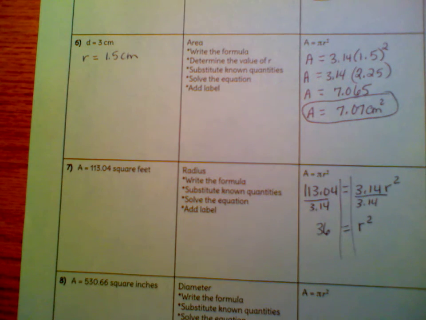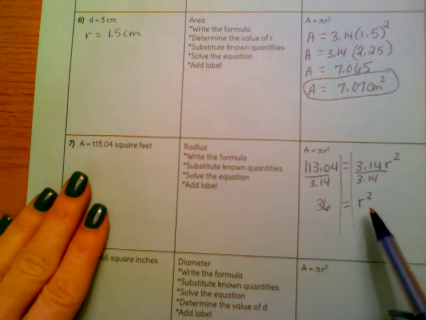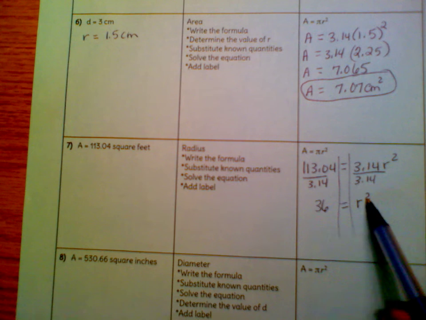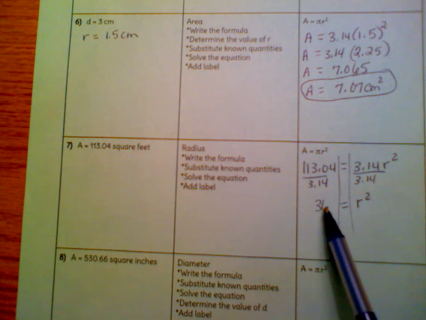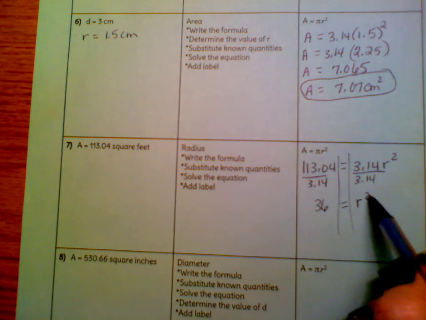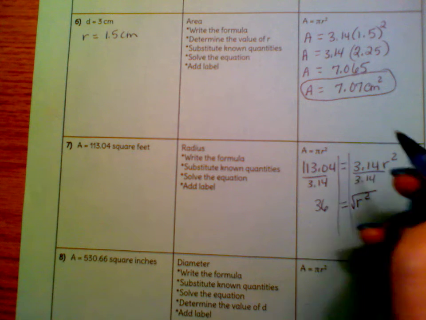Now this is one thing we haven't done when we've solved equations, but think about what we always do. We're always undoing our operations. So I need to think about how to undo, or what is the opposite of a squared. So what this is asking me is what number times itself would give me 36? Well, I know that 6 times 6 is 36. But here's how we mathematically show it. Just like on each side I had to show divide by 3.14 to each side, I need to show how do I get rid of a squared. How I get rid of it is I take the square root. So if I take the square root of one side, I take the square root of the other.